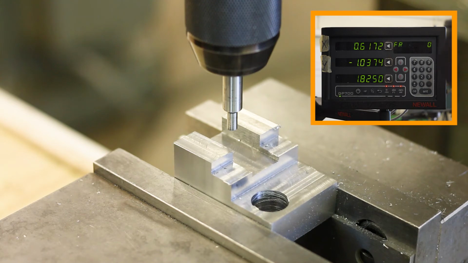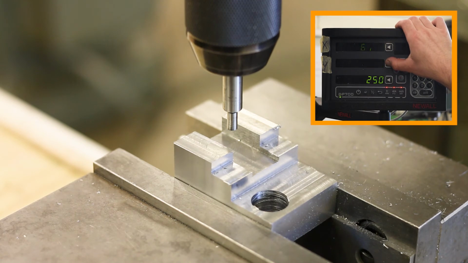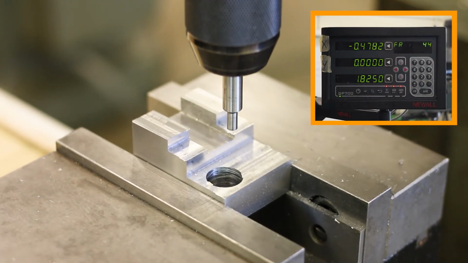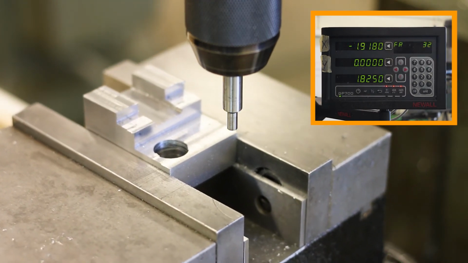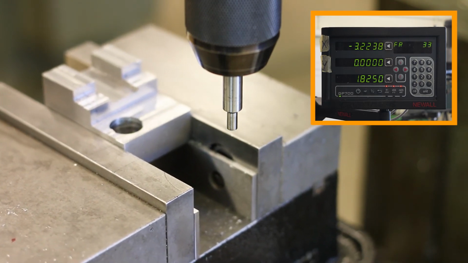Right there, and lock it down. Zero out the digital readout. Okay. And let's go ahead and put the end mill back in there.